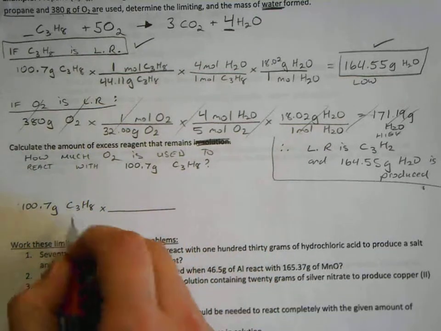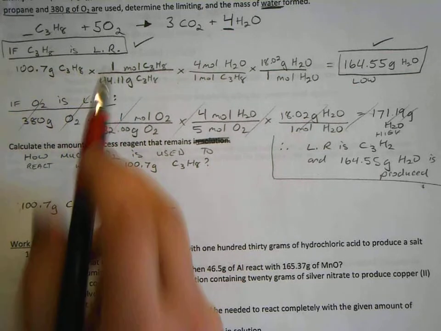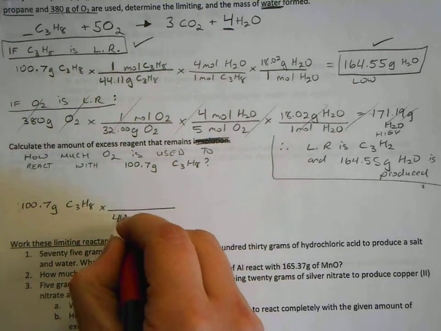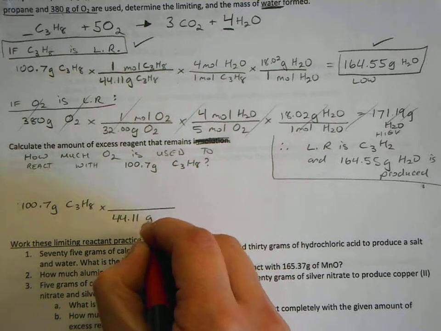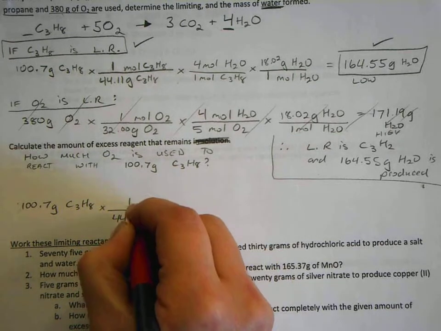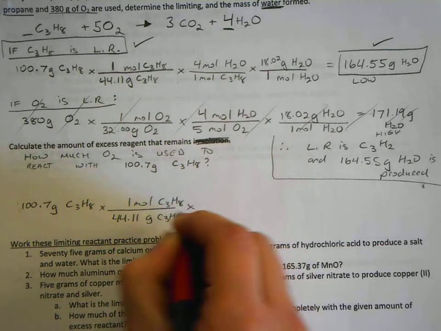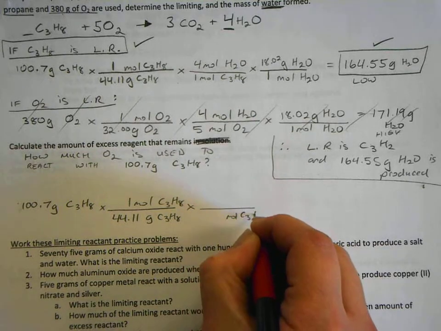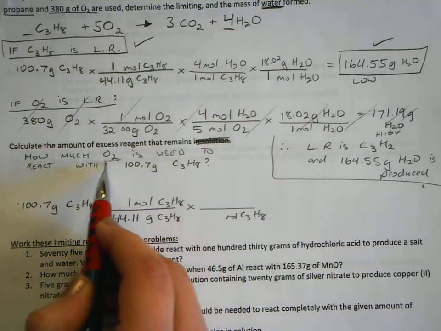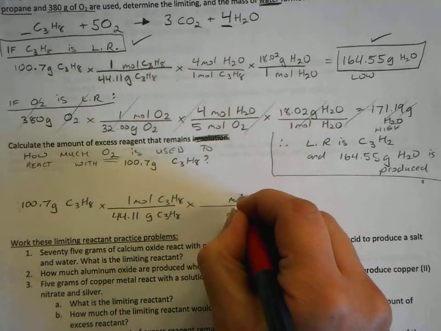Do I have to do the molar mass calculation again? No, I've already done it. I know that 44.11 grams of C3H8 gives me 1 mole of propane. And now I'm going to change moles of propane. Now I have to think about this. I want moles of O2.